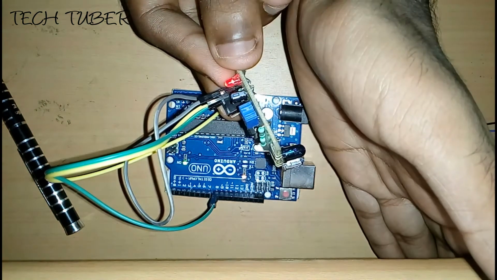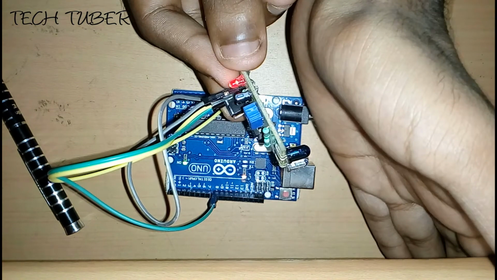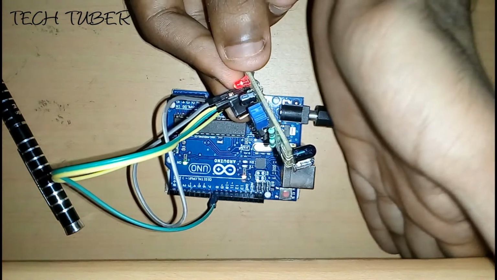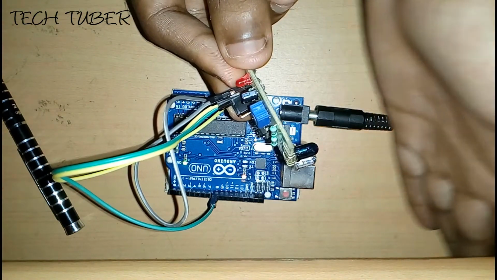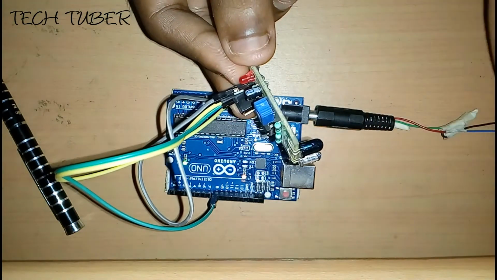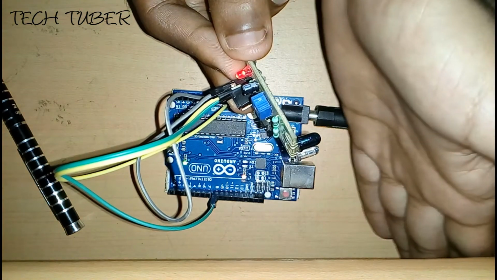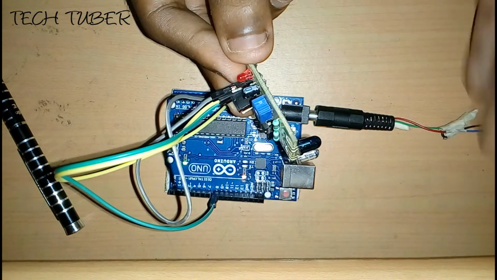You can see the LED is glowing, that means this is detecting my hand in front of it and it is sending data. So this is a function of the IR sensor.